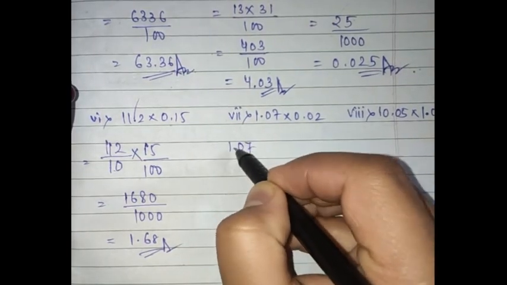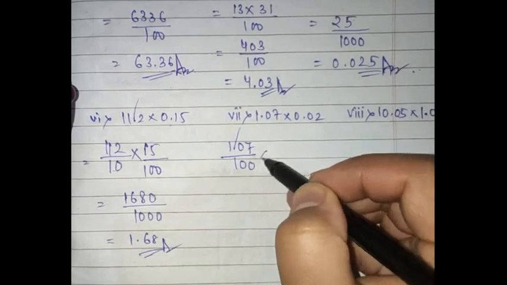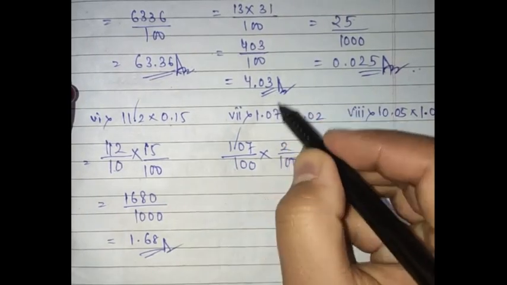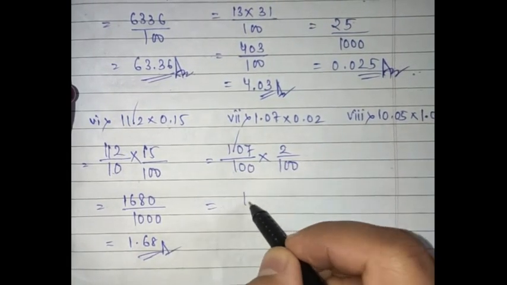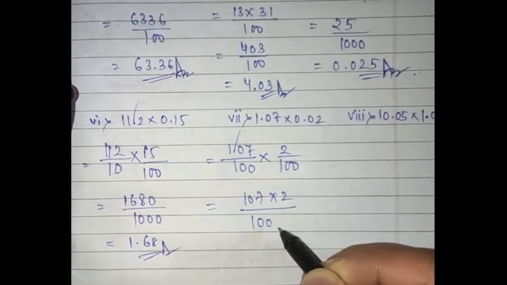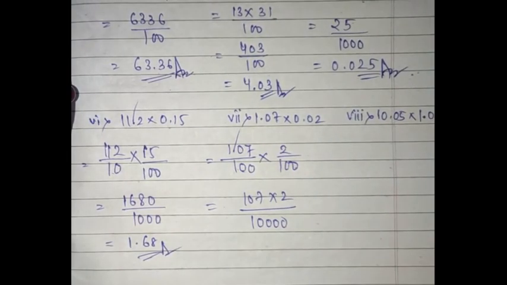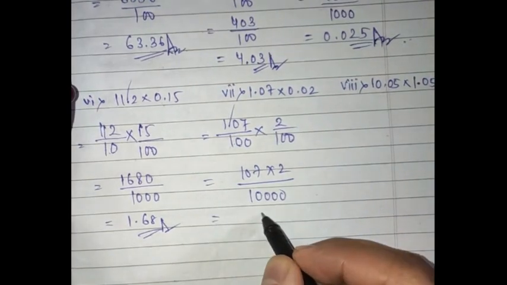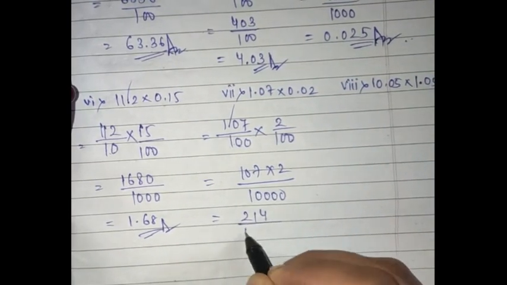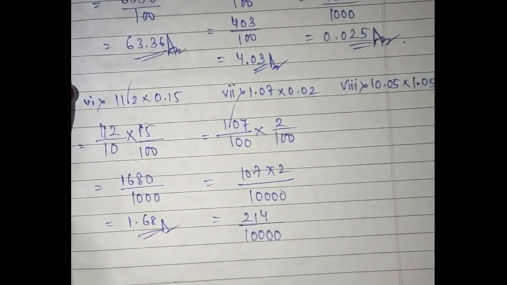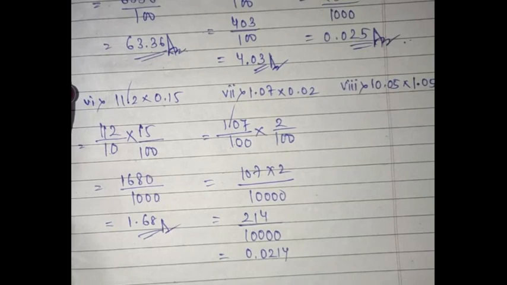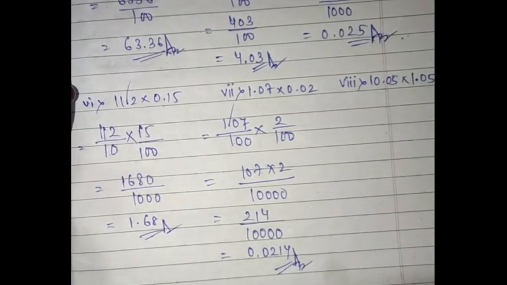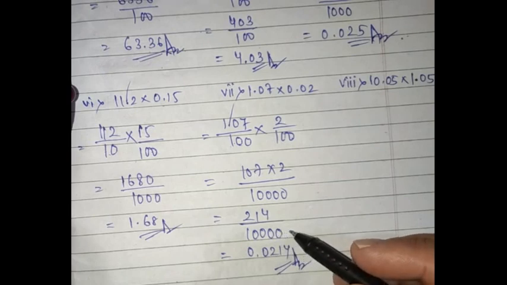1 point, no need of writing, just start writing directly. And 2 by 100, because after the 1, 2 digits are there. So 107 into 2 divided by 100 into 100, which is 10,000. When you multiply this, you will get 214 by 10,000. 214 divided by 10,000 will be equal to 0.0214.